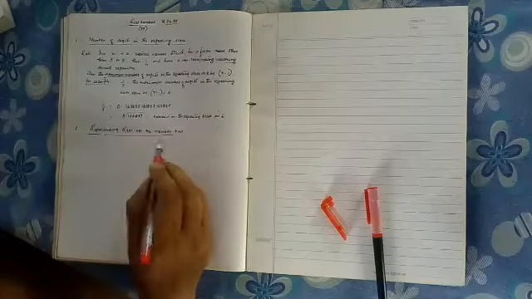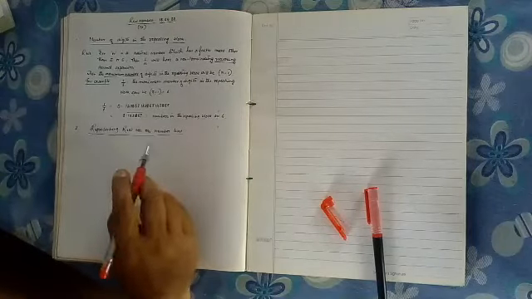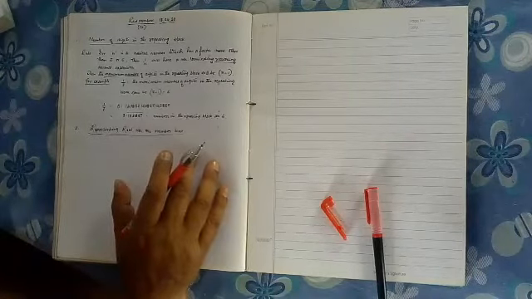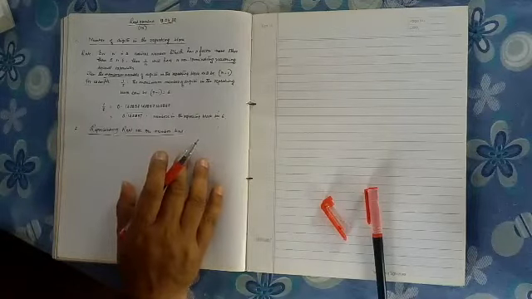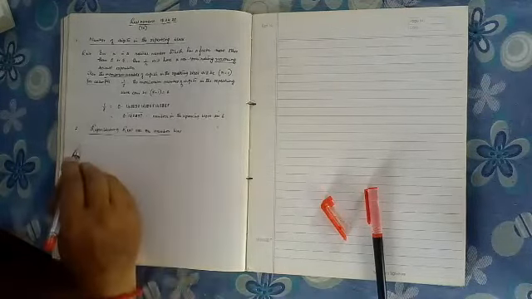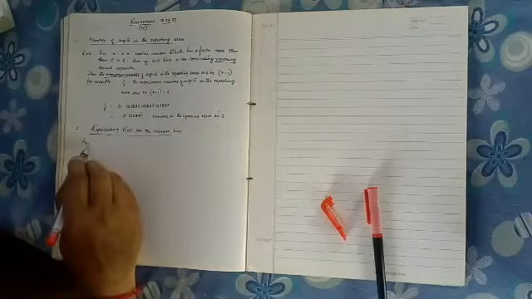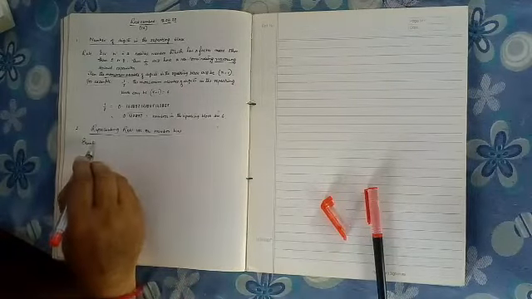Now I am discussing this one. Actually, this is to visualize a real number on the number line. I am taking one example to explain this.